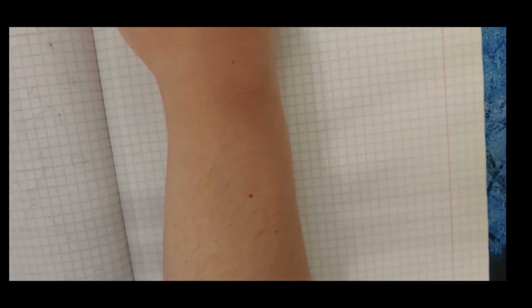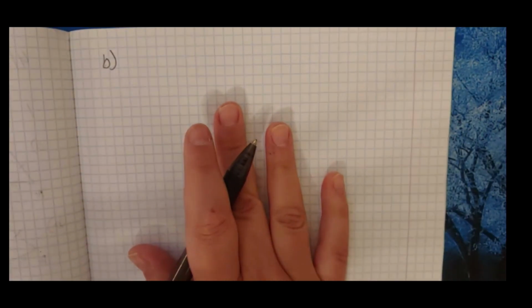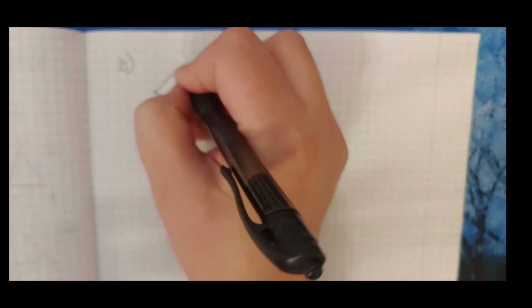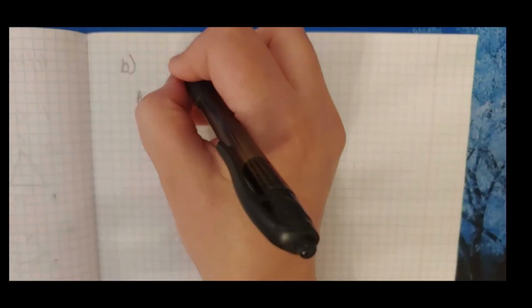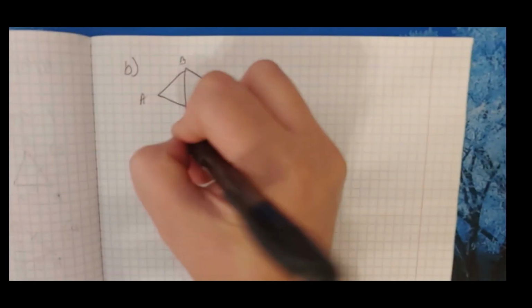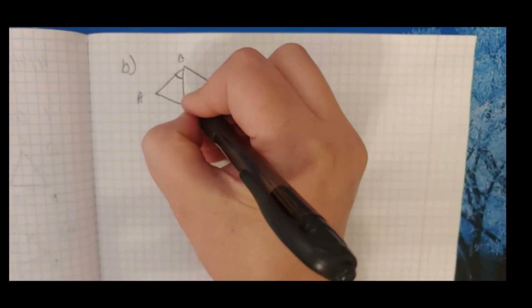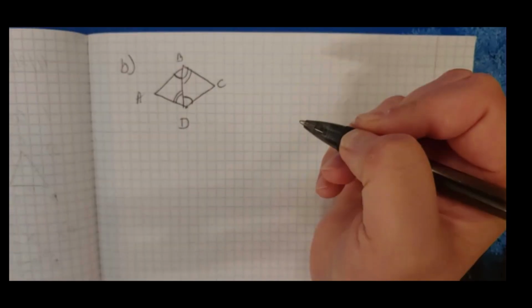Again, you can also see a picture like this. When not everything is marked for you, they're only going to mark, let's say, this angle and this, and the one on the other side with this guy on the other side.